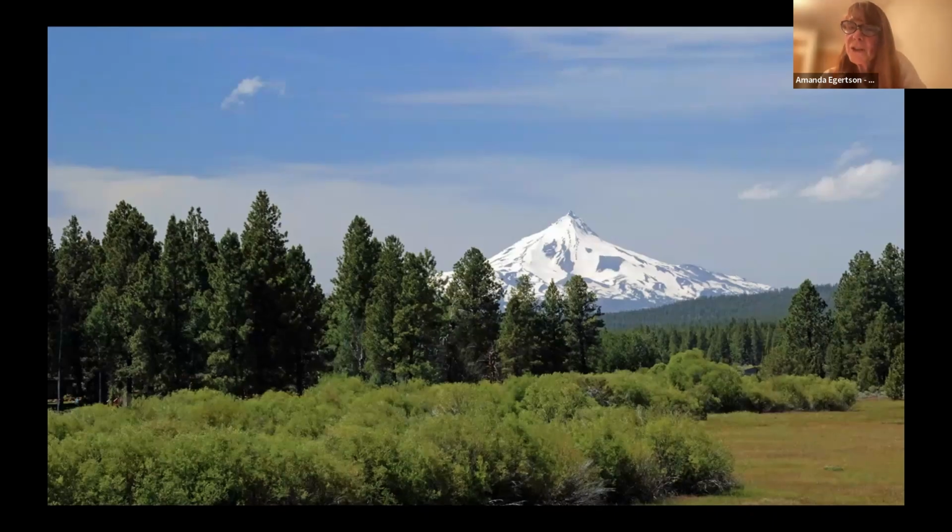Willow is a great early season plant. It blooms early and it is the host plant for swallowtails, mourning cloaks, and Lorquin's admirals.